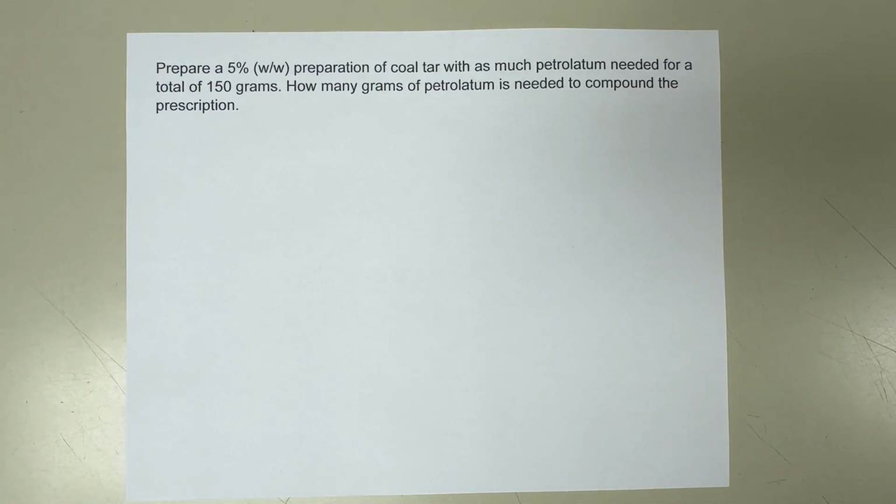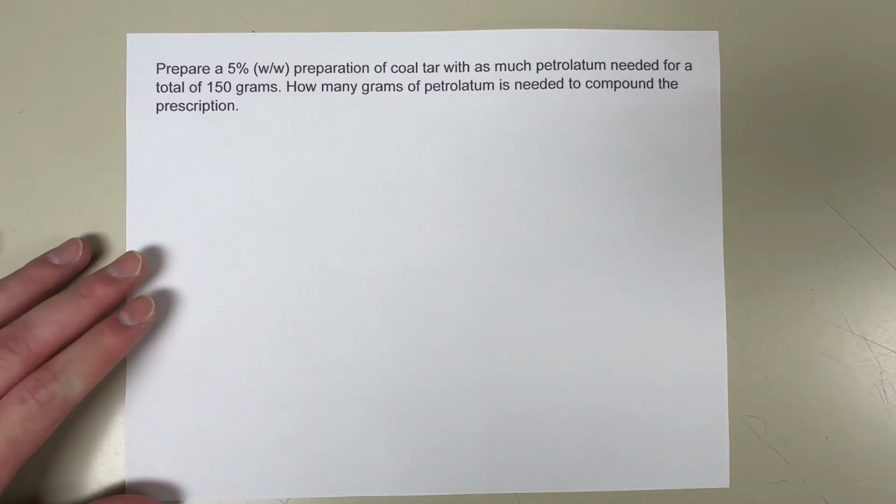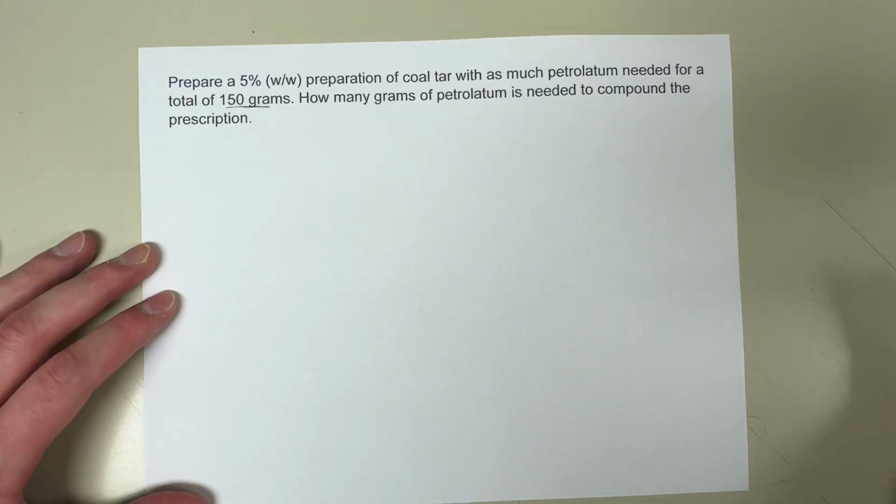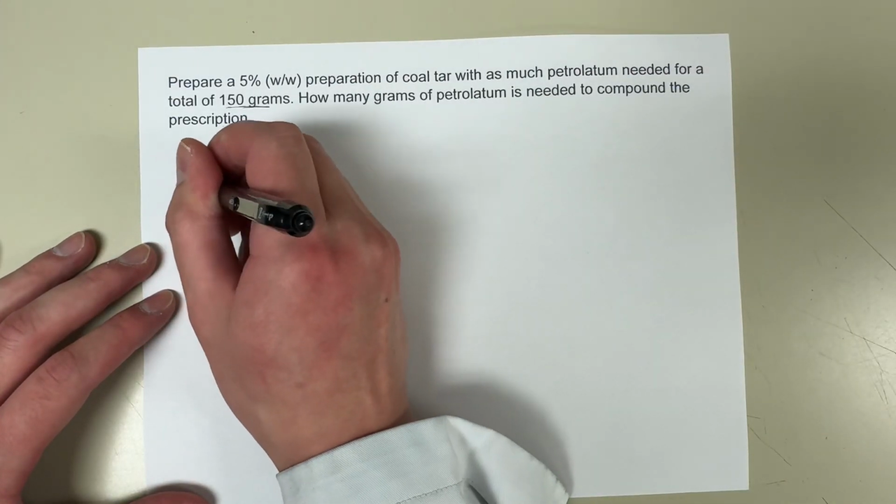Prepare a 5% weight over weight preparation of coal tar with as much petrolatum needed for a total of 150 grams. How many grams of petrolatum is needed to compound the prescription? So I'm going to start here with 150 grams because that's what they want us to calculate in the beginning.